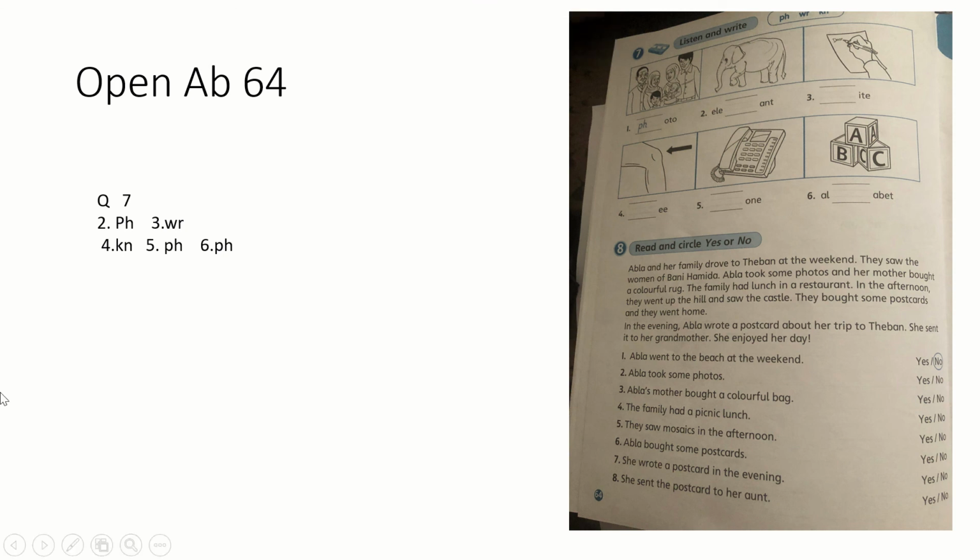For here, we finish unit 16. We will start with unit 17 and this will be the last unit, okay?